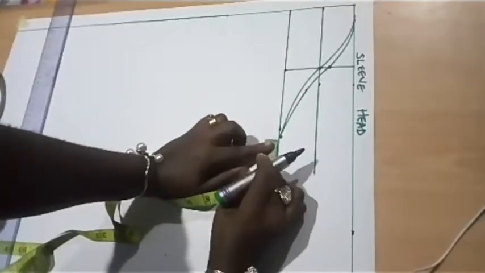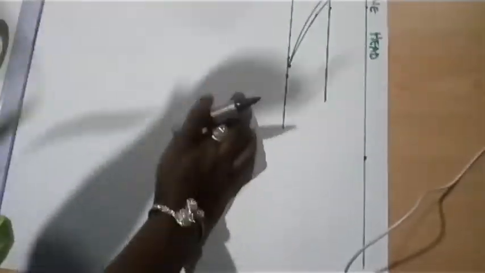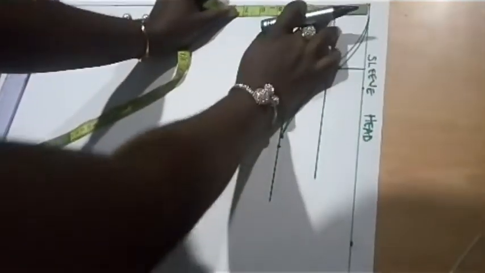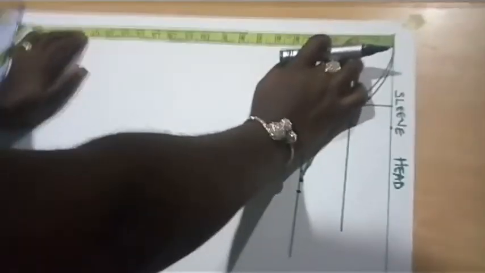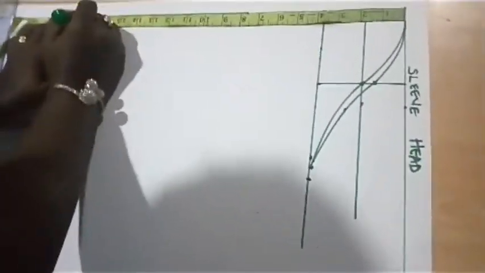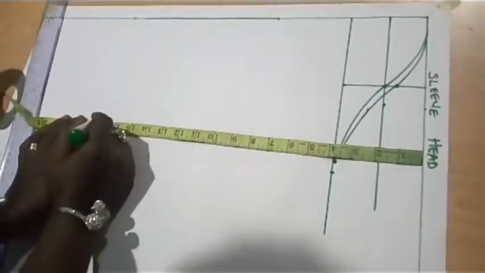Then I'm going to add 0.5 inch for ease to it. That is my sleeve right now. So the next thing I'm going to do is to determine the length of that sleeve. If you look at that sleeve, it is a 3/4 sleeve, and the 3/4 measurement I have here is 17 inches. I'm going to place my tape to get the 17 inches, and then I'm going to square my line.